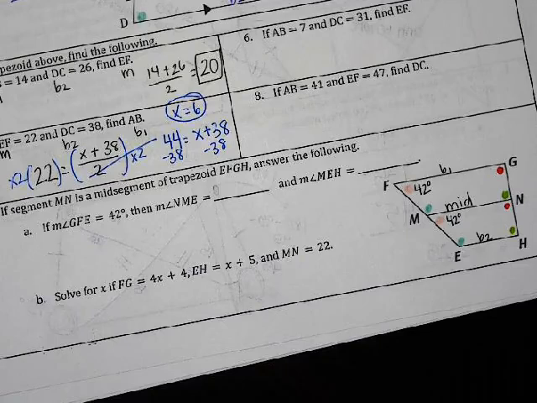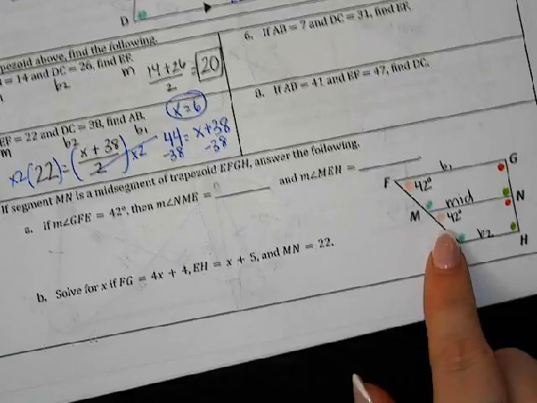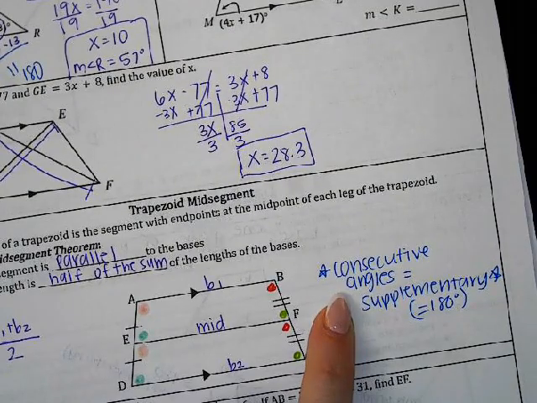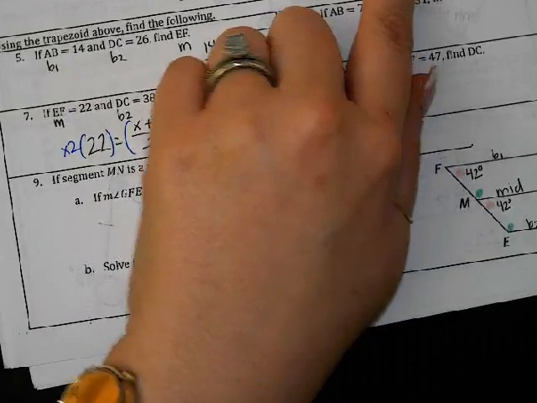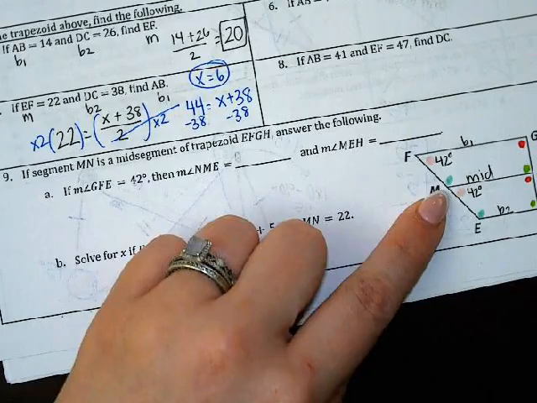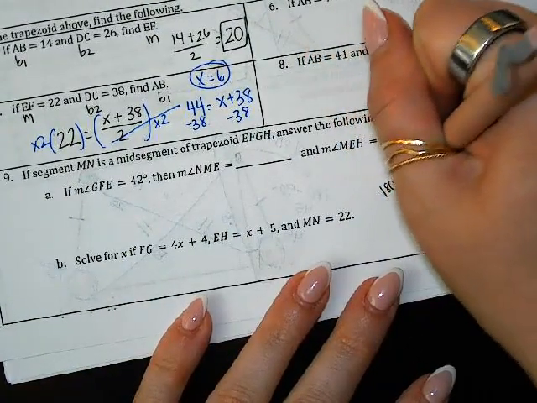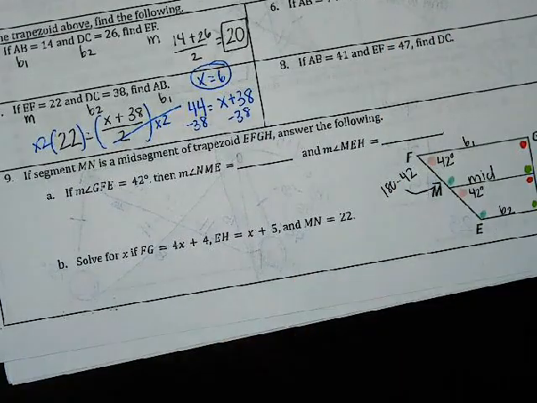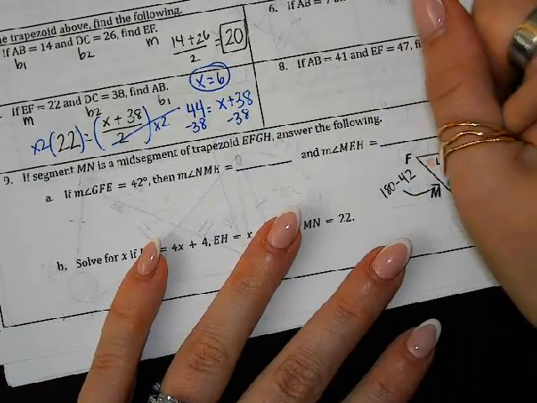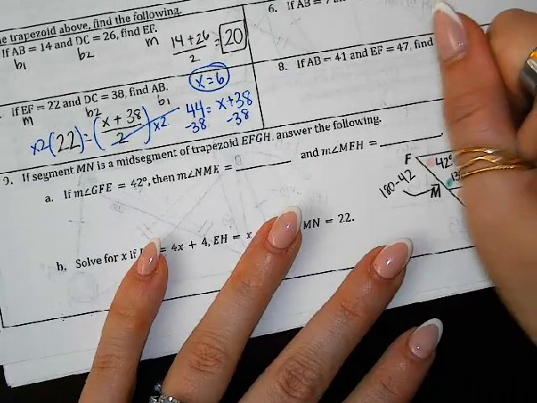I also know that corresponding means same spot. That's why those two are the same. But our star from up here says consecutive angles are supplementary, or equal to 180. Consecutive just means they go together. So that means I can figure out the missing angle with the green dot by saying 180 minus 42. That gives me 138. So now I know both of those two dots. I know the pink and the green.